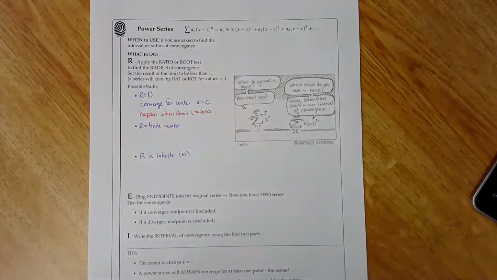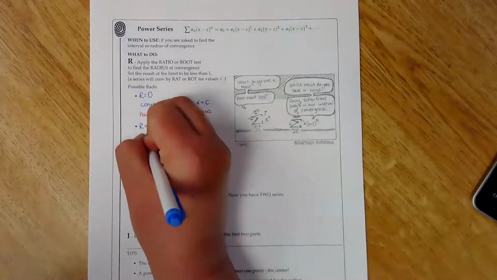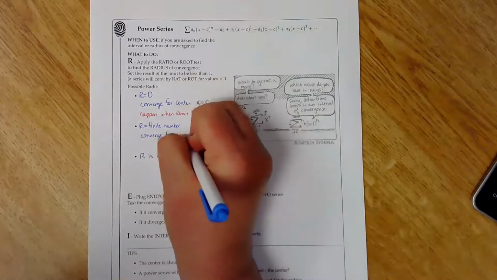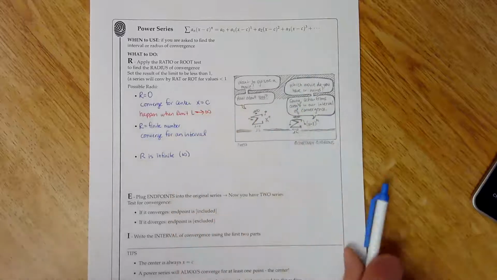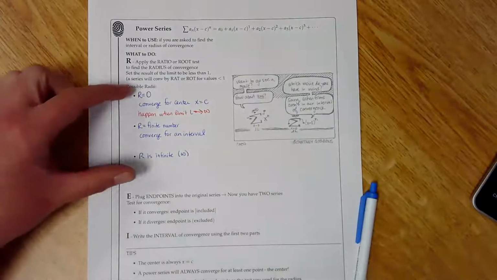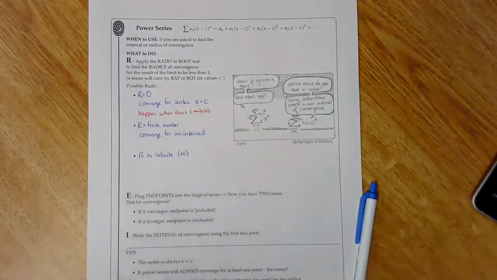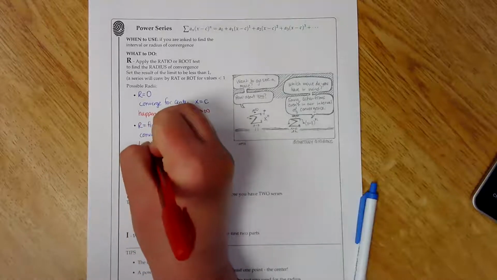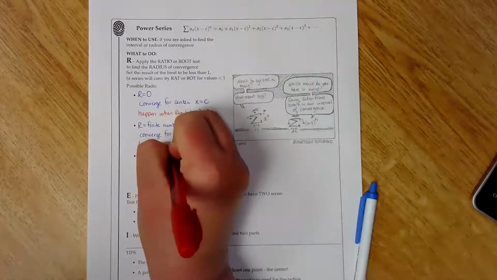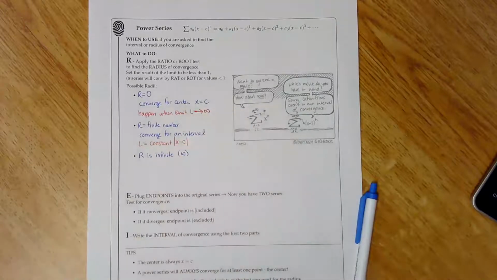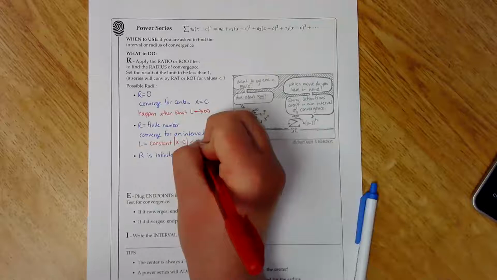Okay. If your R is a non-zero finite number, then your power series is going to converge for an interval, so for a series of x values. That's really the interesting case. These 2 outside cases are not very interesting, but this middle case is pretty interesting. This is going to happen when you find that the limit on the ratio or root test is equal to some constant times that piece that has your center, so times the absolute value of x minus c, and you're going to set that to be less than 1.